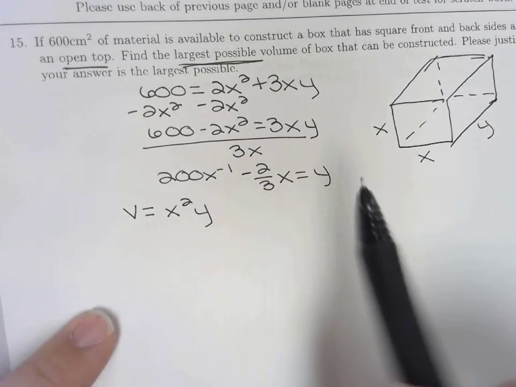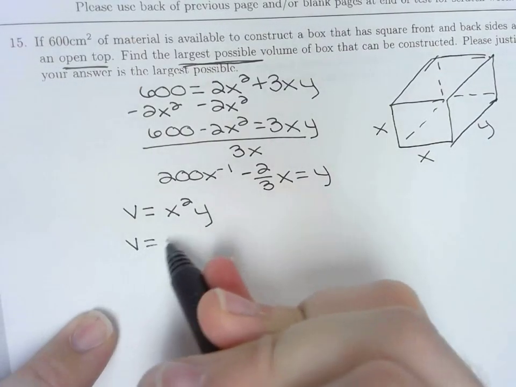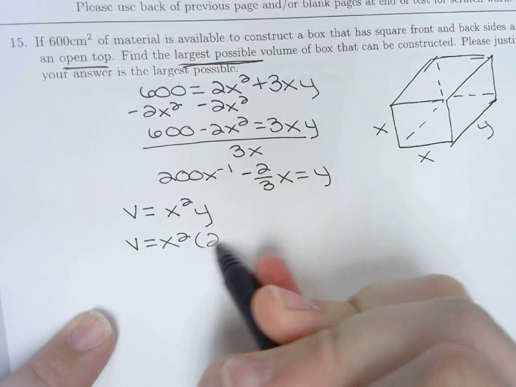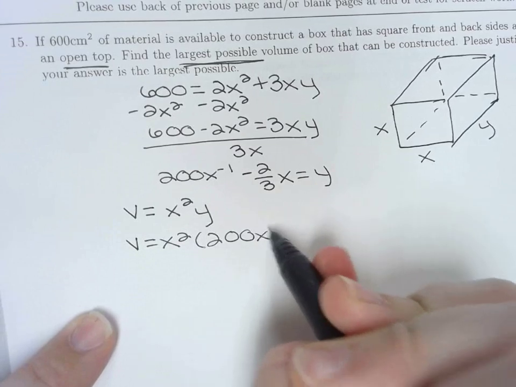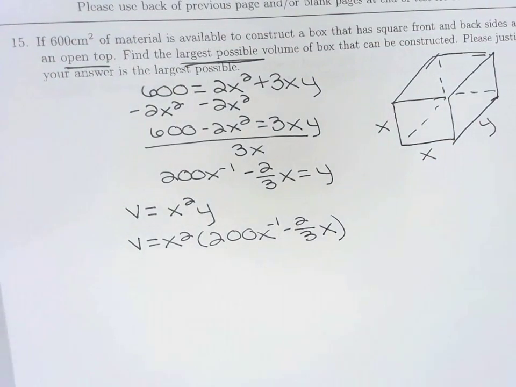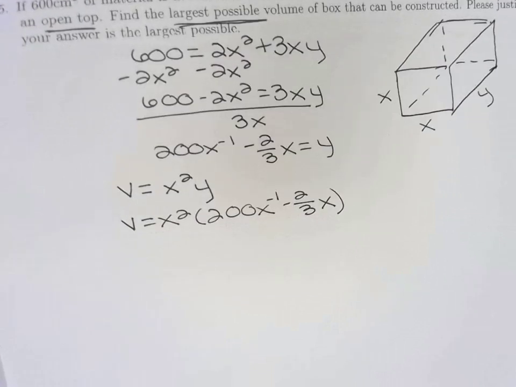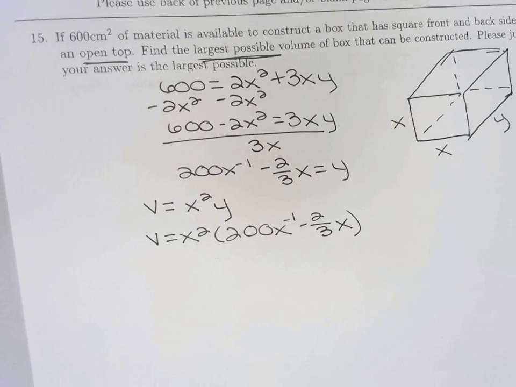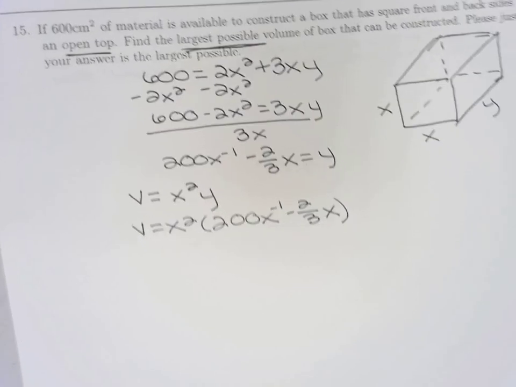So we're going to take that and plug it in for y. So x squared times 200 x to the negative first minus 2/3 x. Again, before I start trying to optimize and take the derivative and set equal to 0, I want it into a single variable. So usually they will give you a formula where you can solve for one and plug it in. They all kind of follow that pattern.